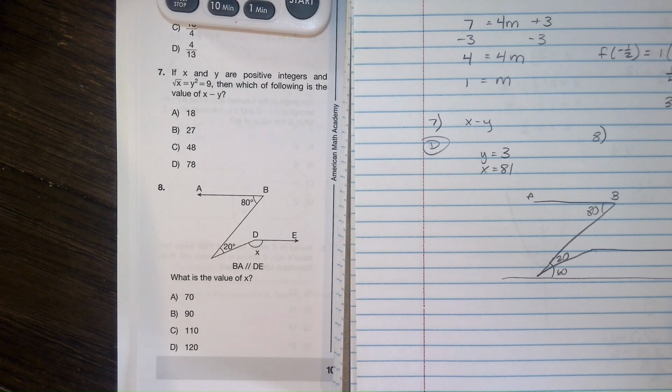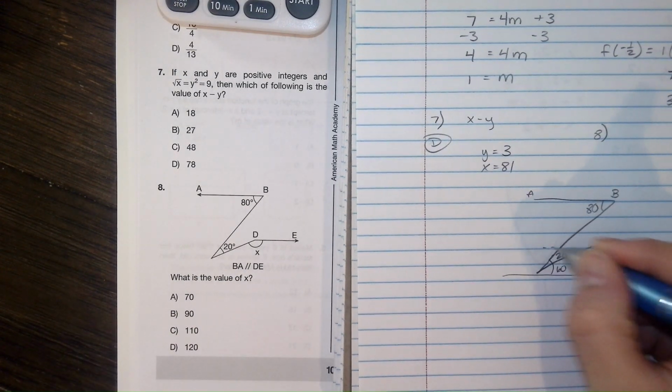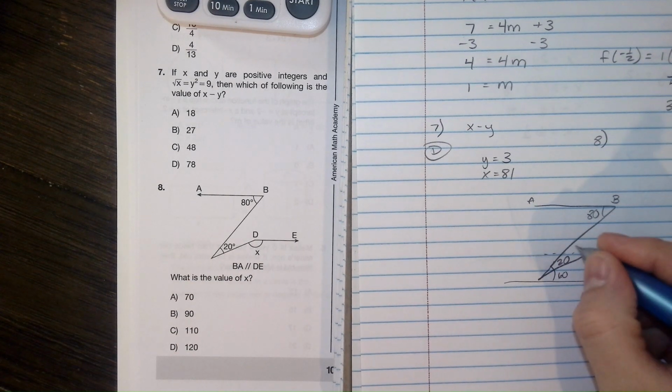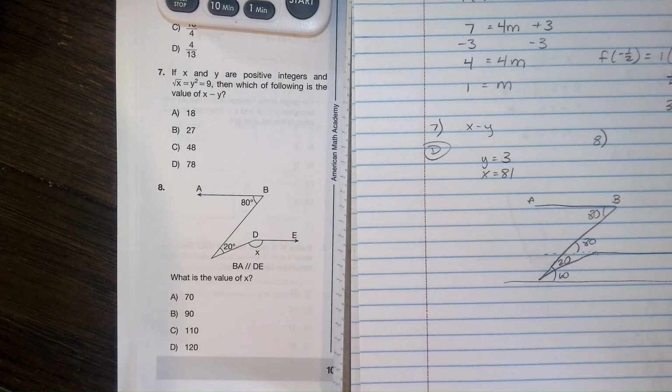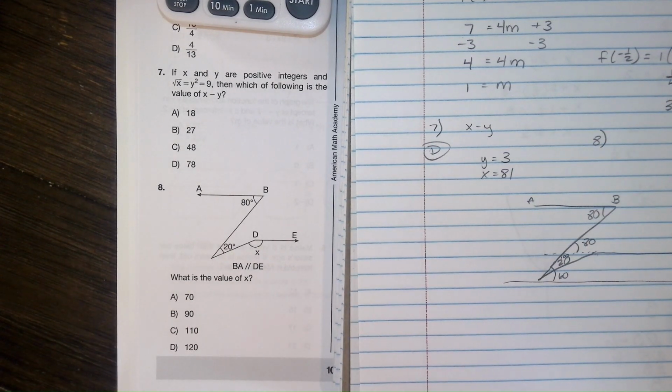Huh. I don't see it. So let's look at it this way. This is 80. And this is 100. So I think it's 60.